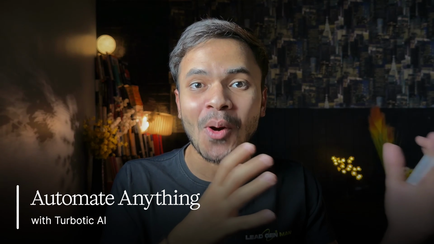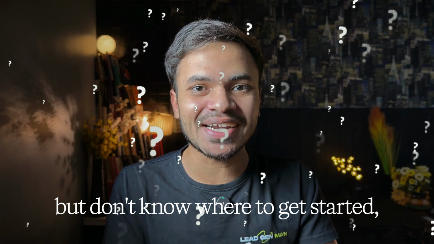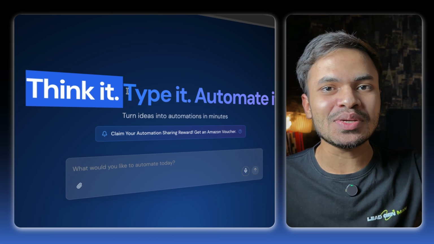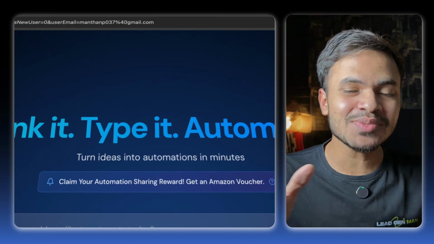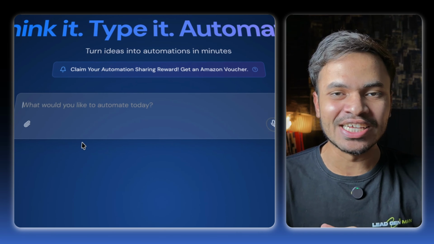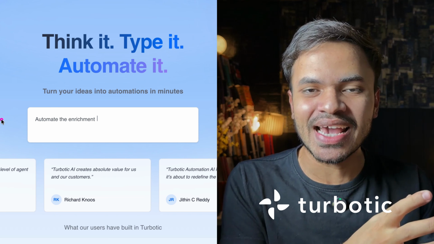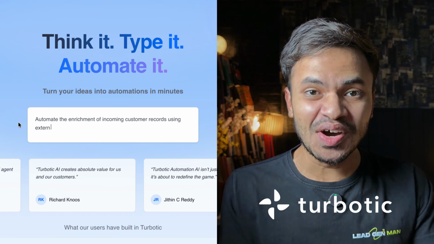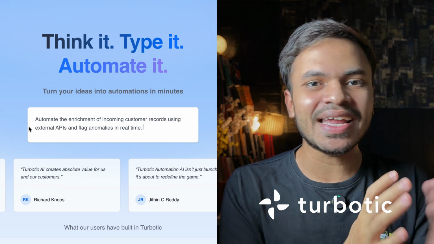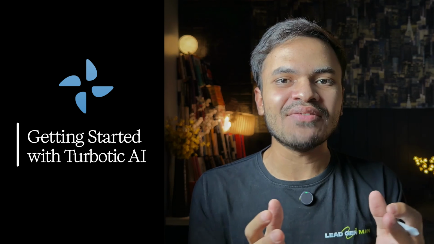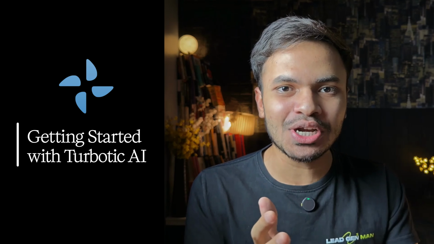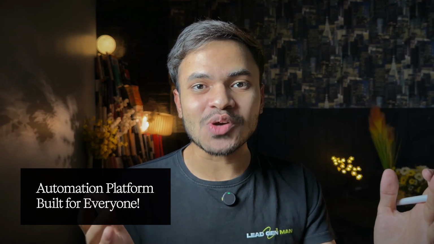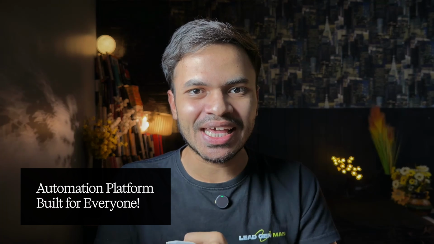If you have ever wanted to automate something but don't know where to get started, this is for you. Turbotic Automation AI lets you build automation just by typing what you want in normal English. You don't need to understand what an API is, you don't need to understand what a workflow is, you just describe your task and it will handle the rest. This tutorial emphasizes how you can get started with Turbotic Automation AI and build your first automation even if you are coming from a non-technical background.